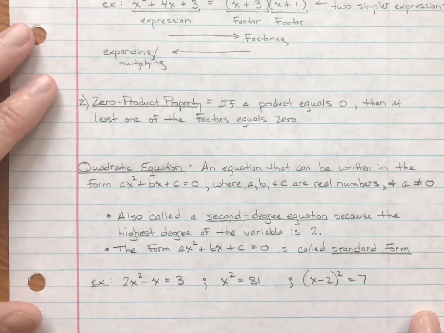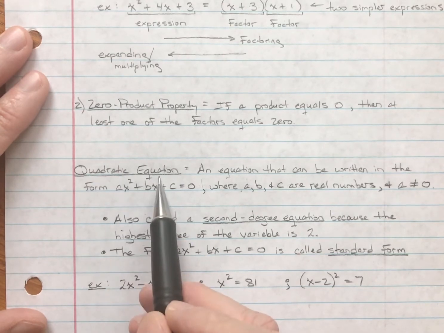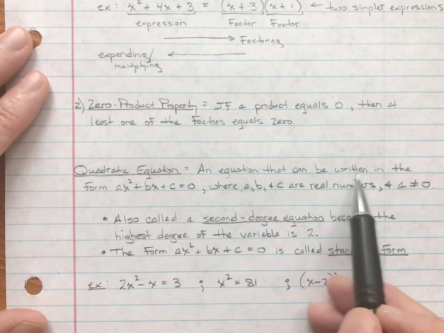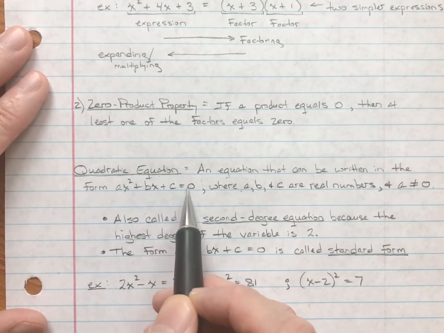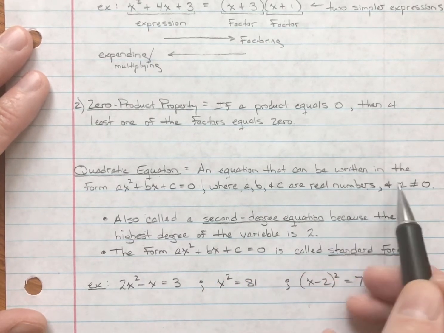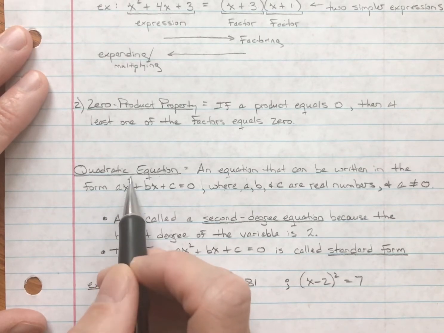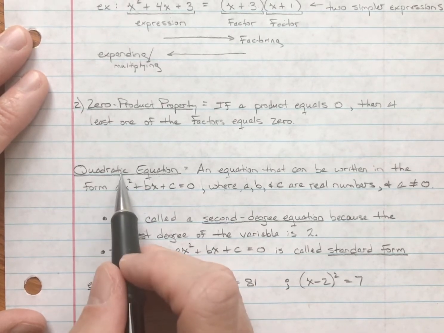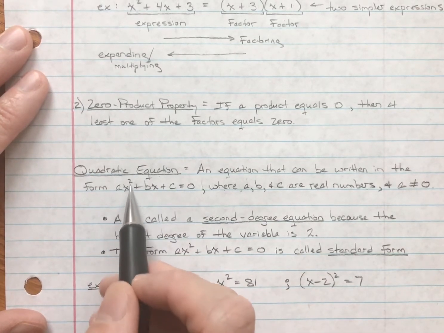Okay, let's define what a quadratic equation is. A quadratic equation is an equation that can be written in the form ax squared plus bx plus c equals 0, where a, b, and c are real numbers, and a cannot equal 0. If a equals 0, we no longer have the squared term, and it's no longer a quadratic. It becomes a linear equation. So you have to have the squared term in order to have a quadratic equation.